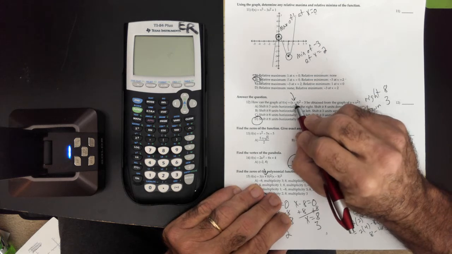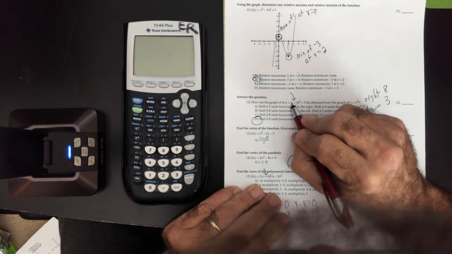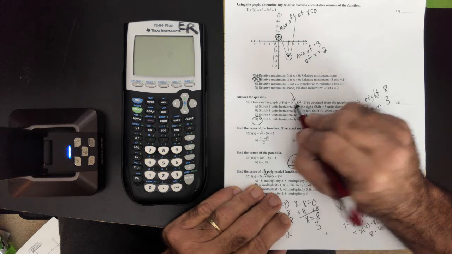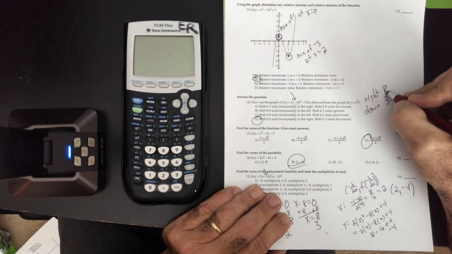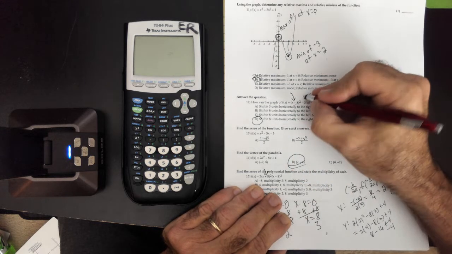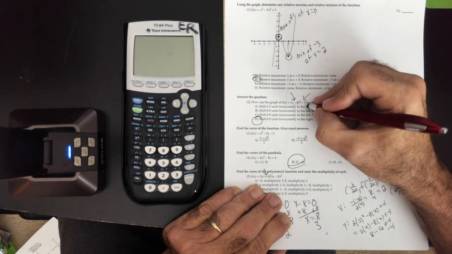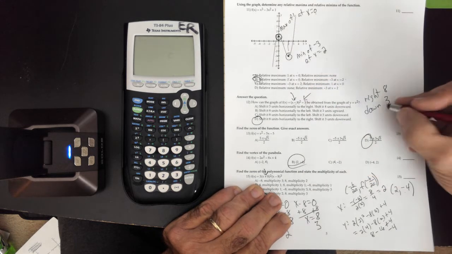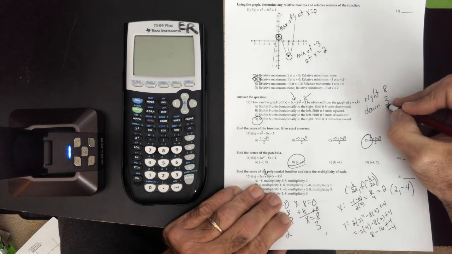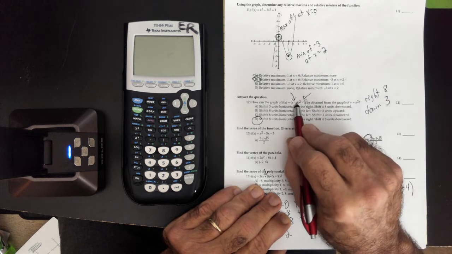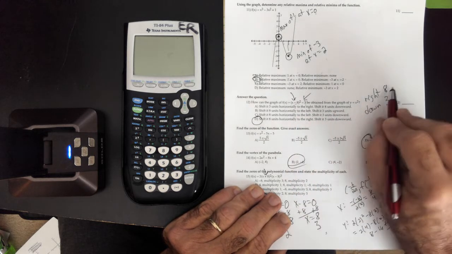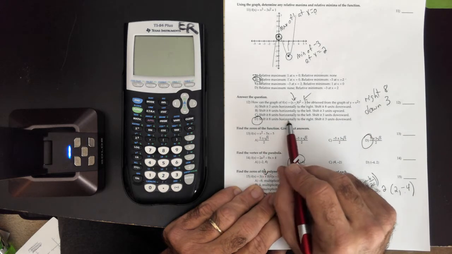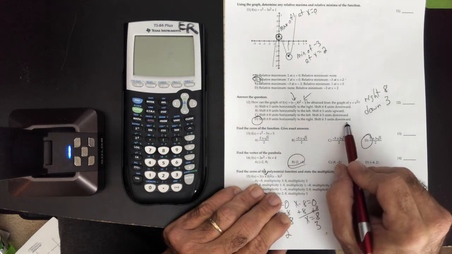Since the negative 8 is inside parentheses attached to that x, that negative 8 is actually going to move me right 8 units. And then this negative 3 at the end, since it's at the end, it's my vertical, and the vertical goes up or down. Since that's negative, it's going to go down 3. So I need to go horizontal, right 8, down 3. So look, D shifted 8 units horizontally right, and then shifted 3 units down.